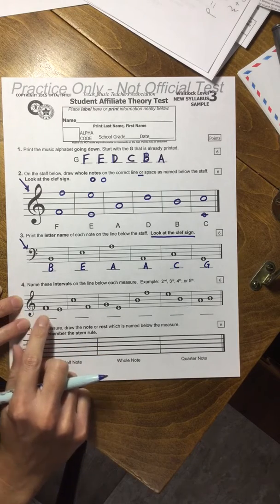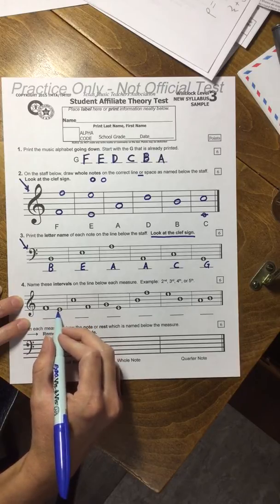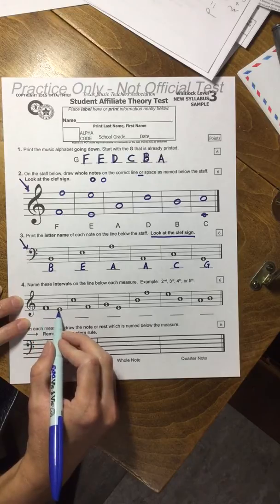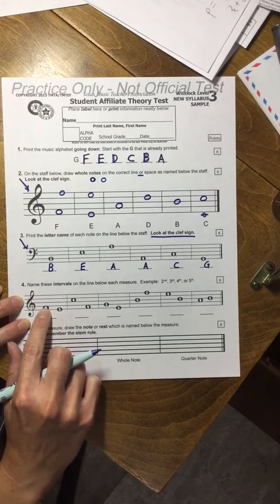All right. So, in order to calculate the distance from one note to another note, we simply go to the lower of the two notes. I find that's the easier way to go. And then you start with that note, wherever it is, and say 1, and then 2.